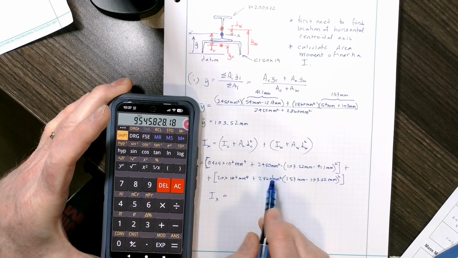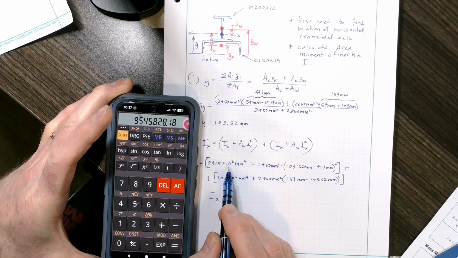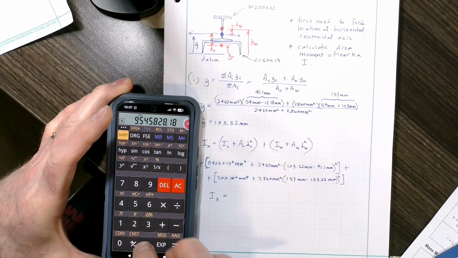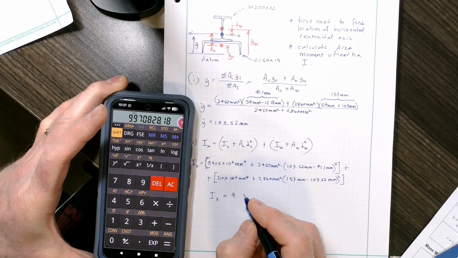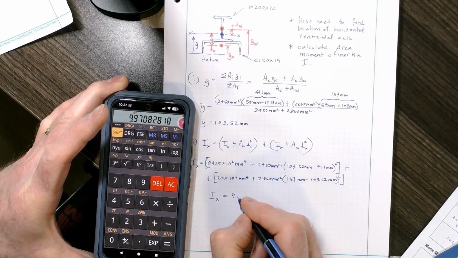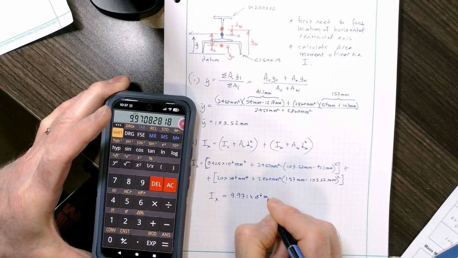Look at the adder. The AD squared number is way bigger than the moment of inertia of the C channel by itself. Right? So that's the adder plus that, plus 0.425 exponent 6 equals 9.971 times 10 to the 6 millimeters to the fourth.